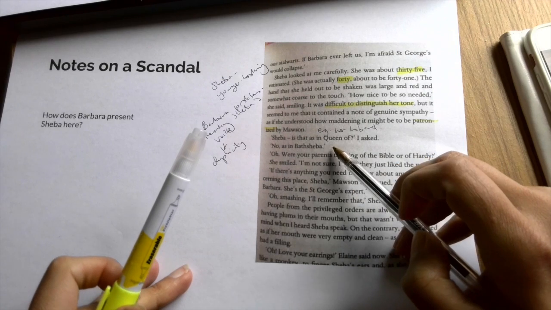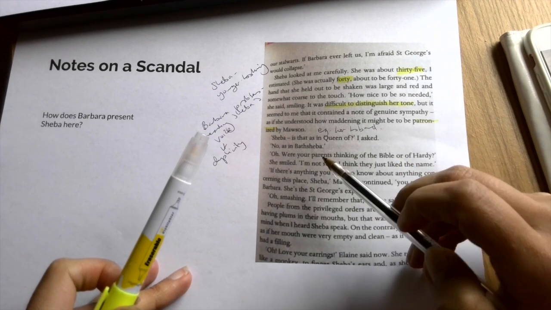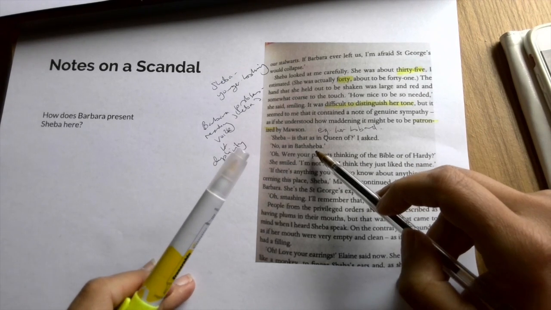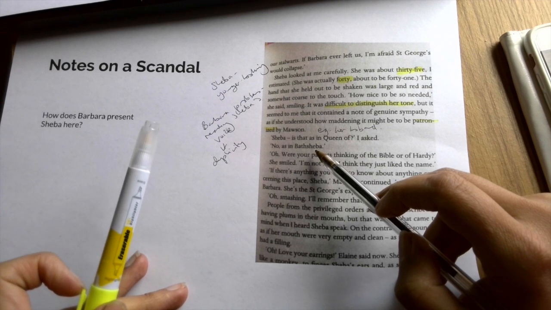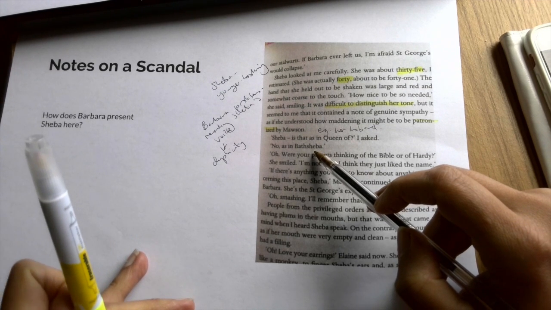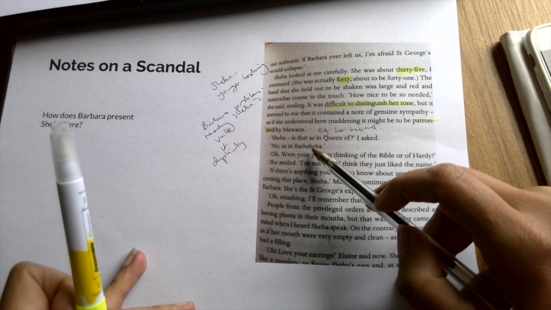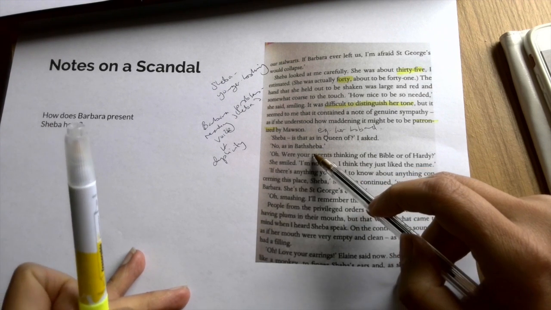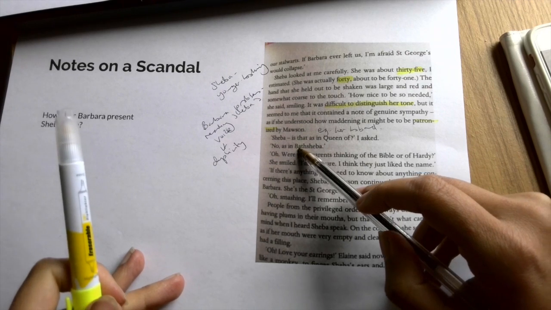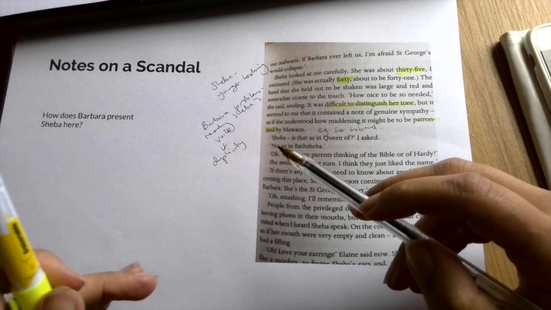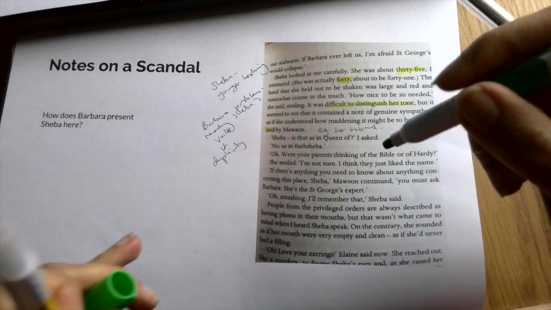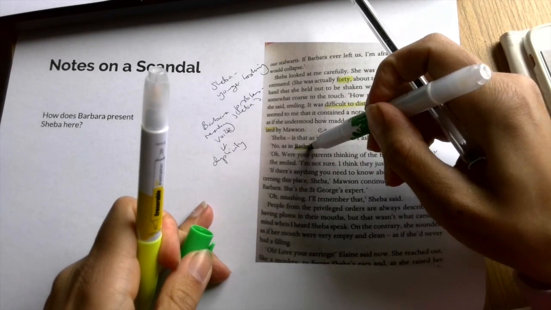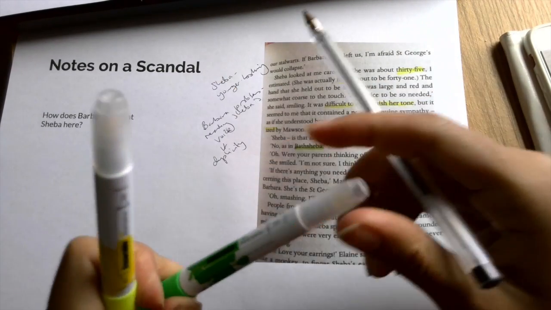"Sheba. Is that as in queen of?" I asked. You may have heard of the Queen of Sheba, biblical figure who's extremely wealthy who visits King Solomon. "No, as in Bathsheba." Now, Bathsheba is a really distinctive name, and it is loaded with lots of references that we're now going to go into.